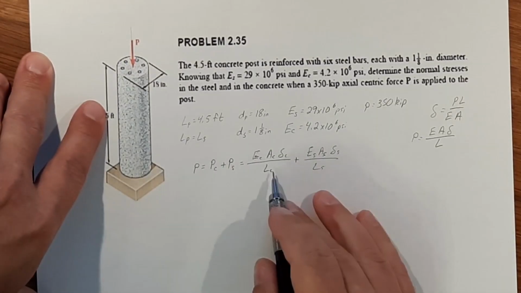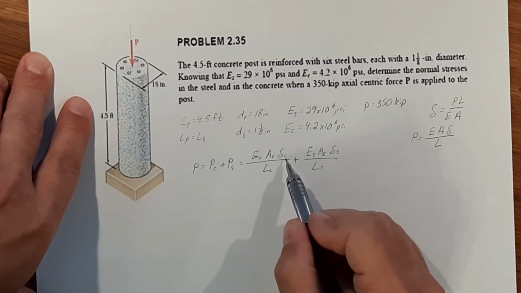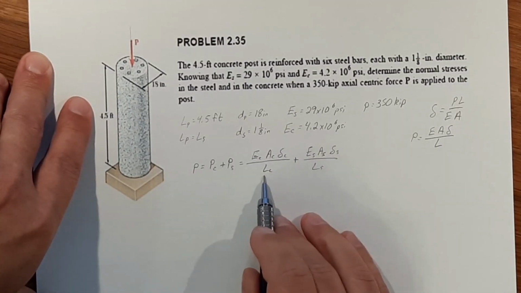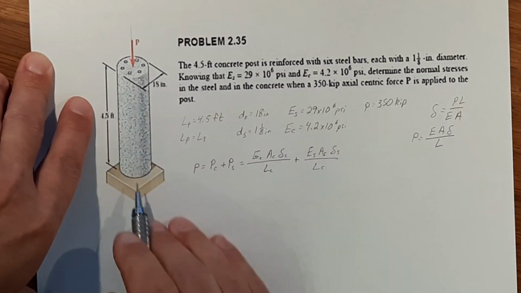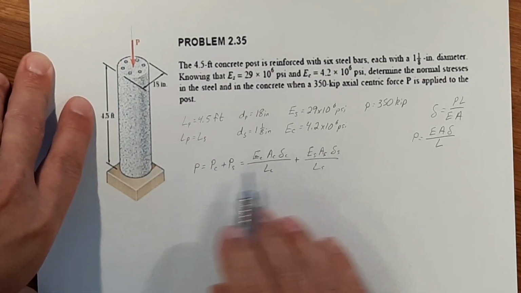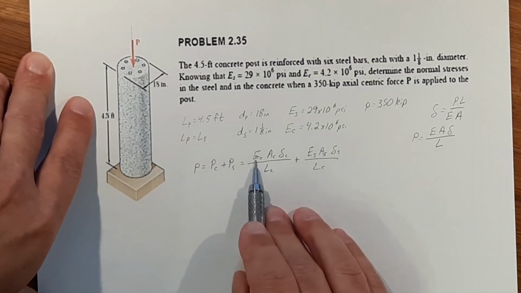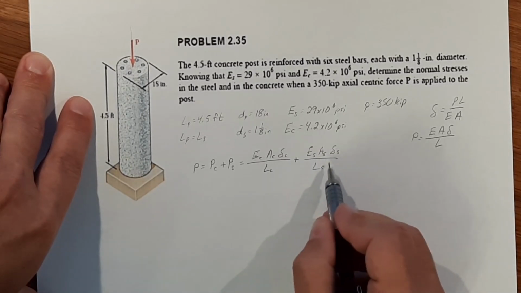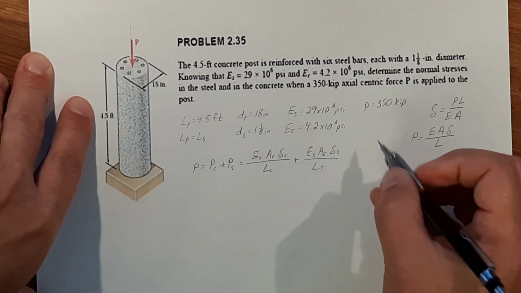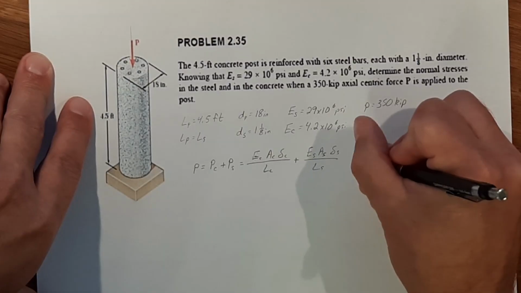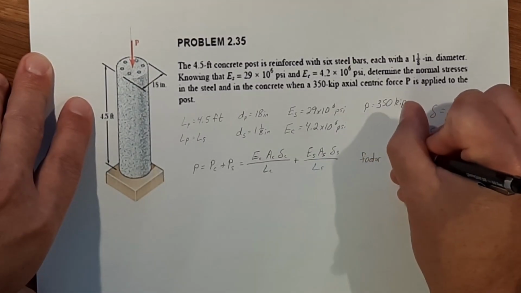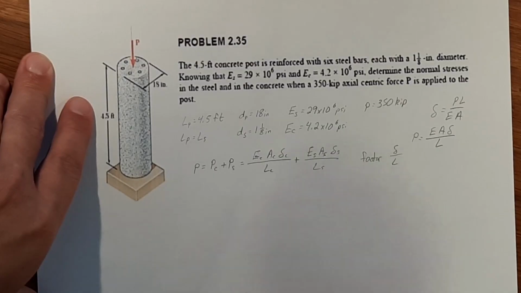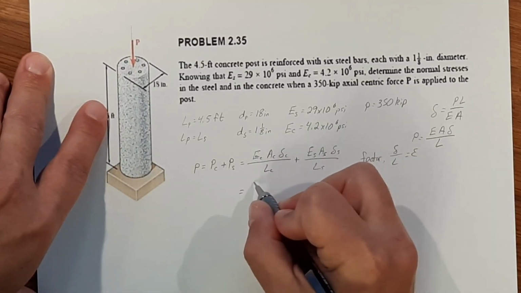The two things that are the same are the change in length and the total length. The only things that are different are the moduli of elasticity and the areas. So we can factor out the change in length over L.